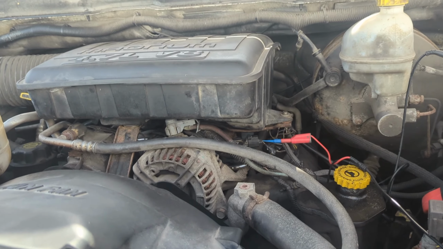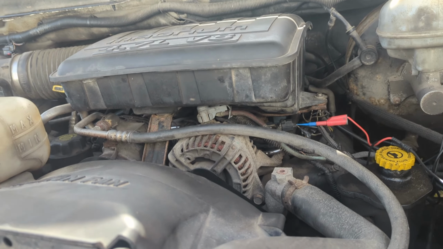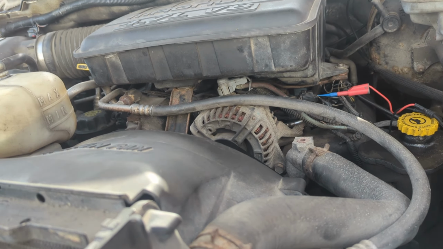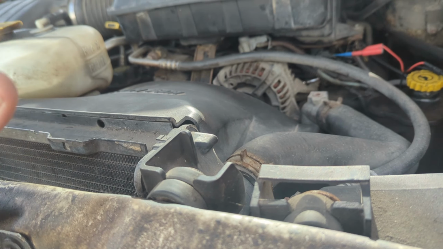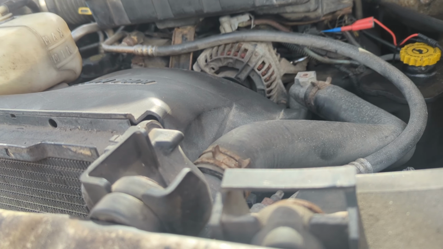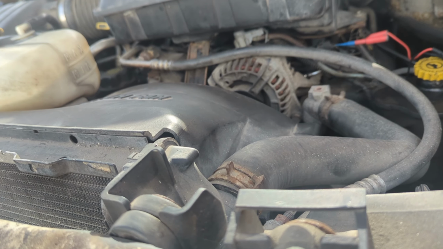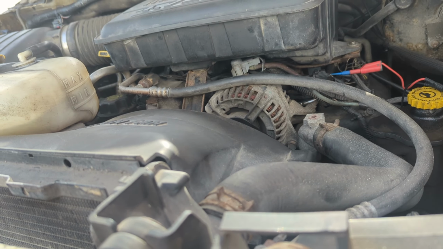All right, guys, so I have the vehicle started. I'm just going to go to the back. I'm going to let you guys hear the exhaust. You can't really feel the misfire from this point, but at the same time, I know that there is a misfire. You can hear the misfire coming out of the exhaust. So I'm going to show you guys that.